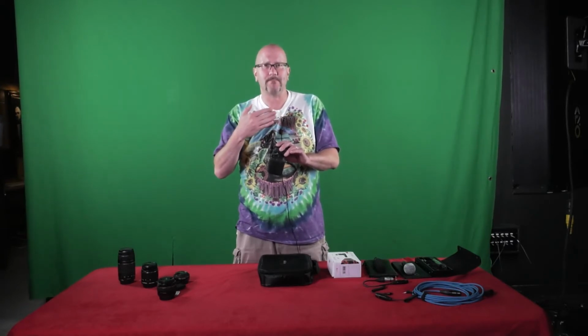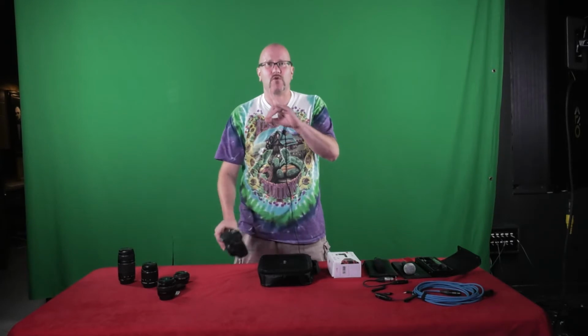That's how it's done. Same thing with a camcorder, by the way. It's not just a DSLR. Say you have a camcorder, switch it off of autofocus. Change it to manual focus, zoom in on where you want your zoom to be set, focus, and then zoom back out. Go.